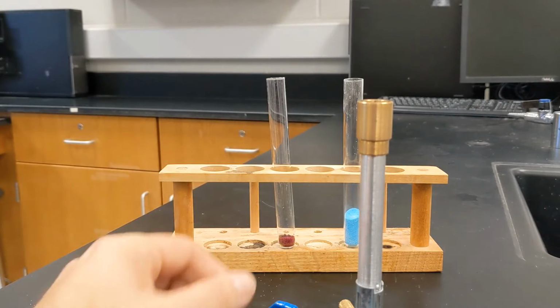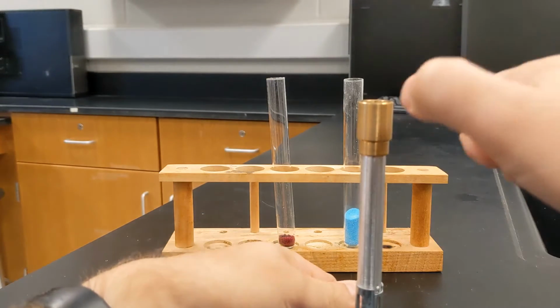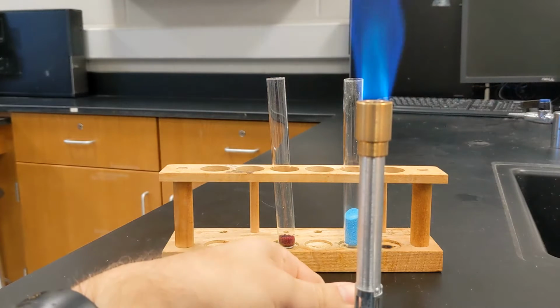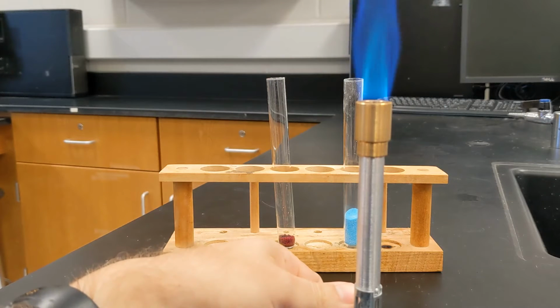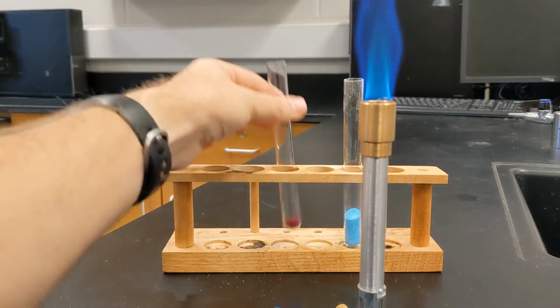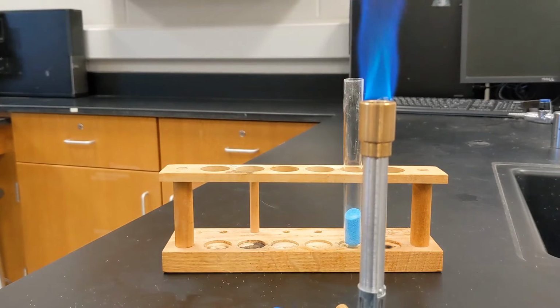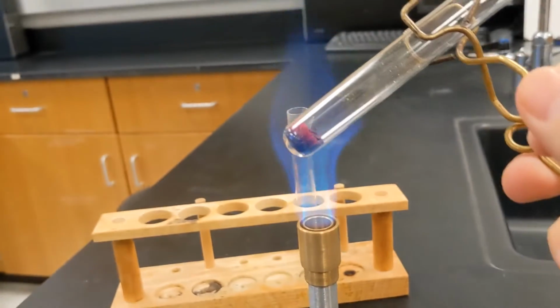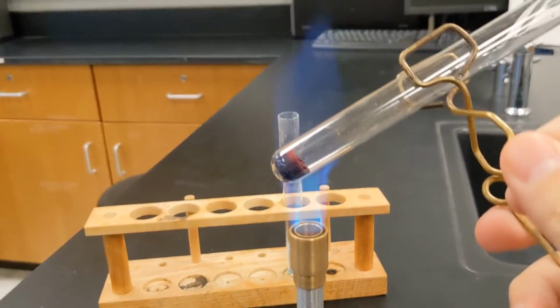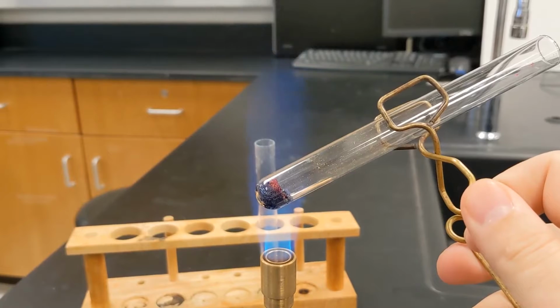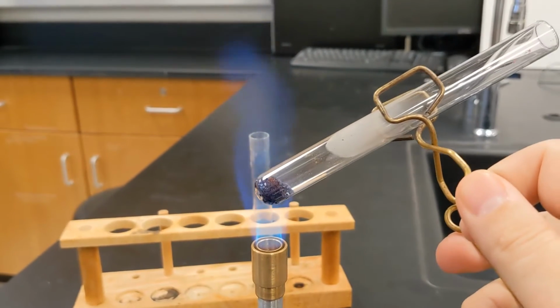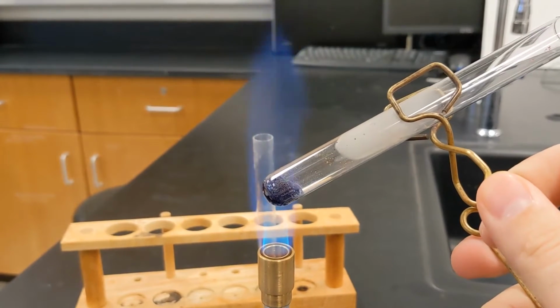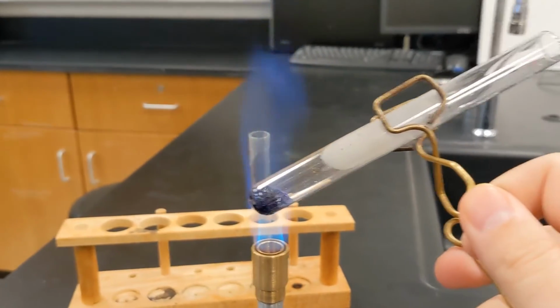The substances don't look wet, they're completely dry. But if I heat them up using this Bunsen burner, I should be able to drive off the water, and we'll notice some things change. So for instance, with this cobalt chloride, you may notice there's some steam coming off.